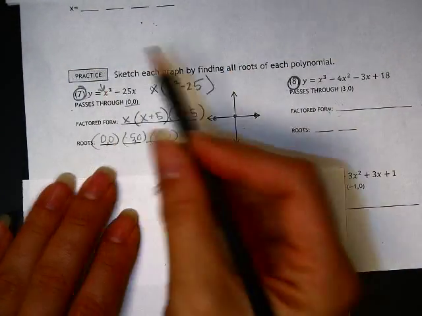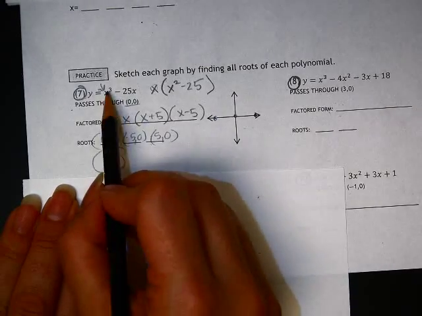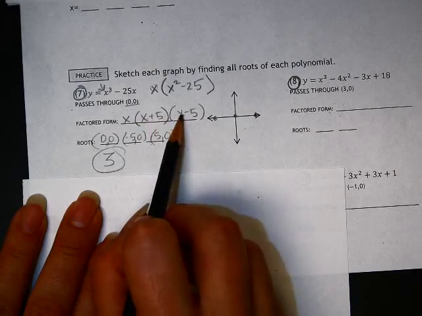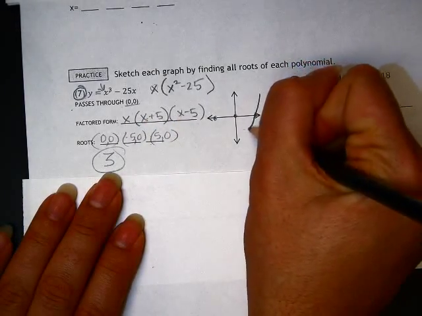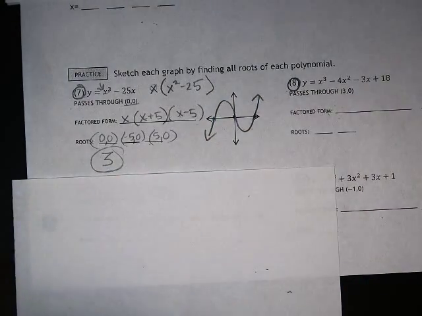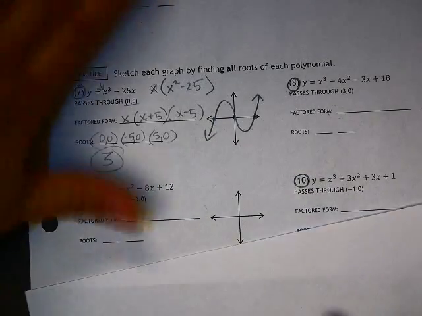It starts with a positive. The degree of this is 3 because of the highest degree. Here I could have looked at it as factored out, x and x and x, also 3 for my roots. It is positive, so it starts up. There's no repeated roots of any sort, so it just kind of goes all the way through, and I like these problems. These are fun.